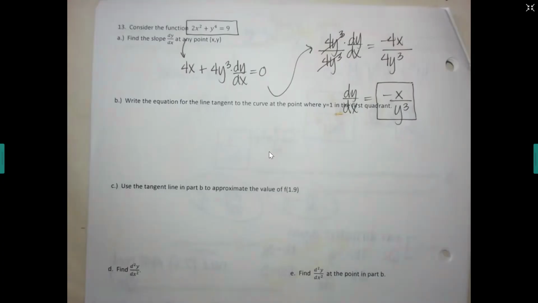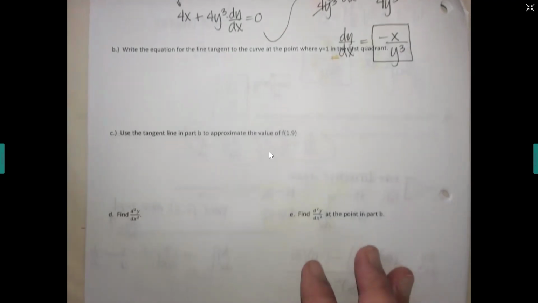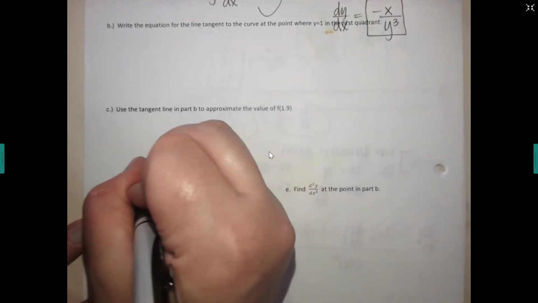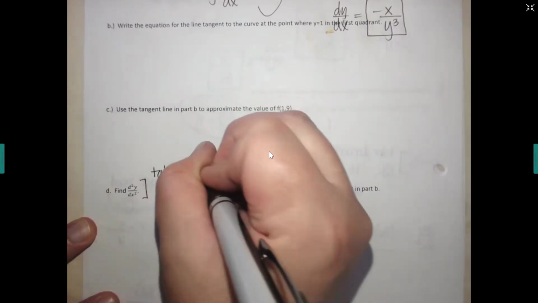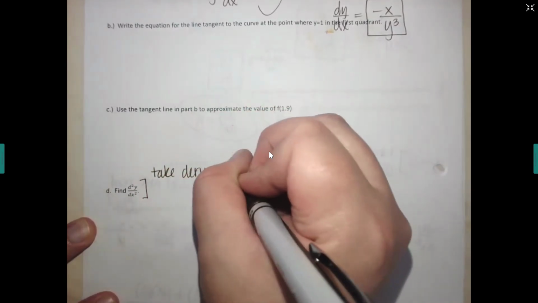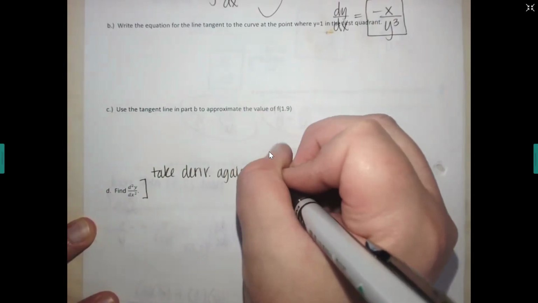Okay? So let's do it. Skip down to part D where we're asked to take the derivative again. What rule are we going to need to take the derivative again? Quotient rule. Very good. So I'm going to put take derivative again, and then I'm going to put needs quotient rule.